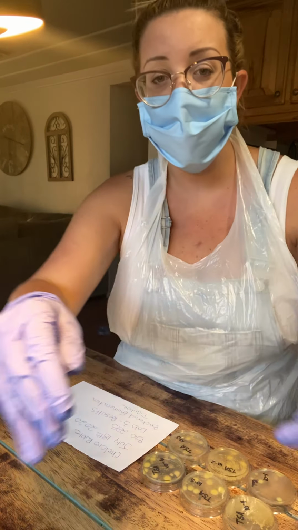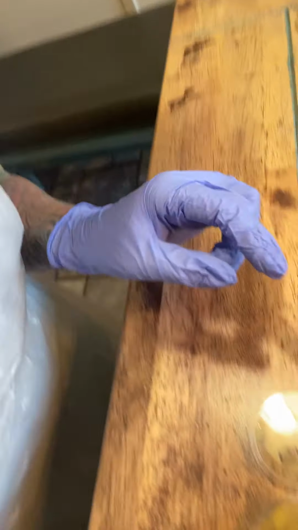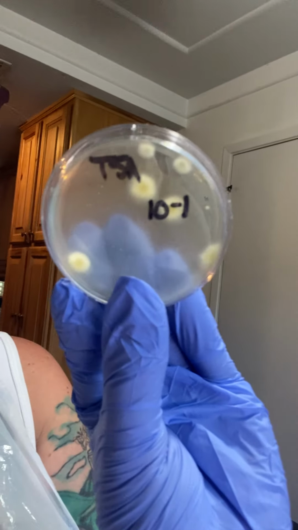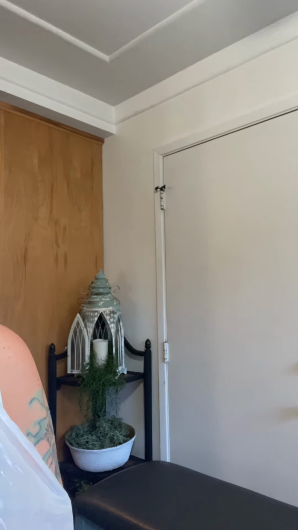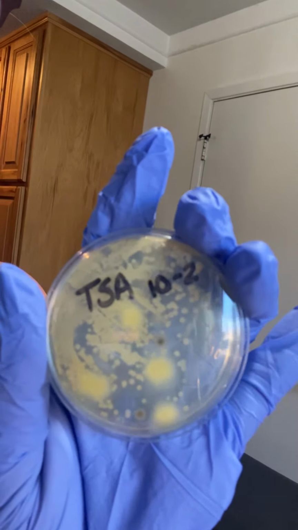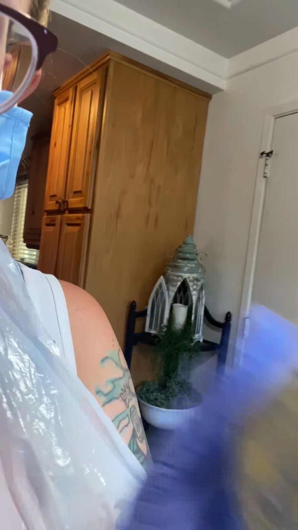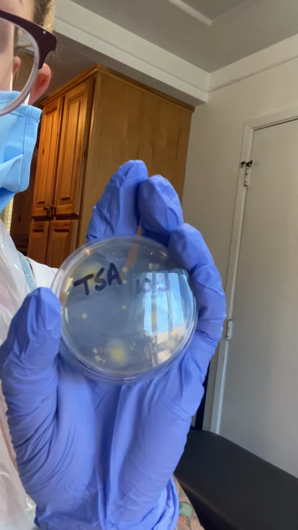So I'll go ahead and show you the up close so you can see. Let's turn this around if I can. Oh, I cannot turn this around. So we can go over plate number 1. This is going to be plate number 2. This is going to be plate number 3.